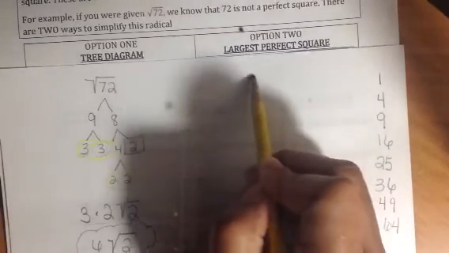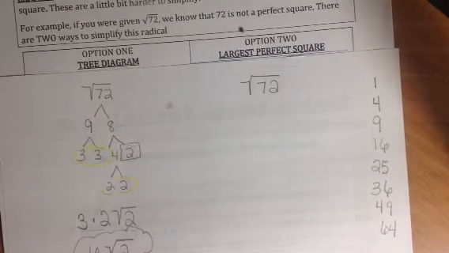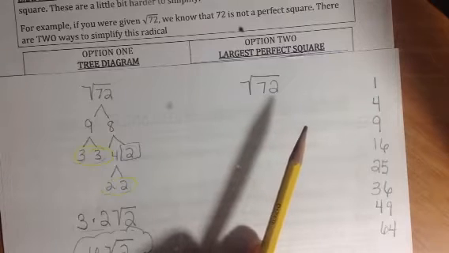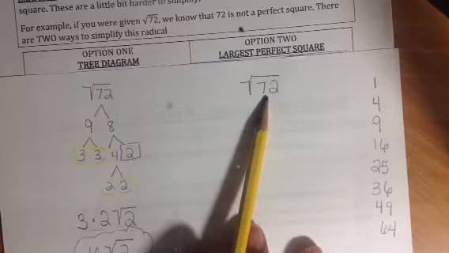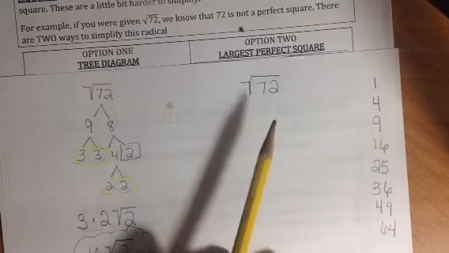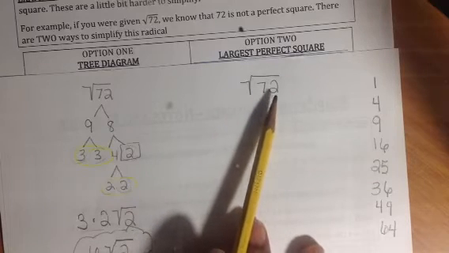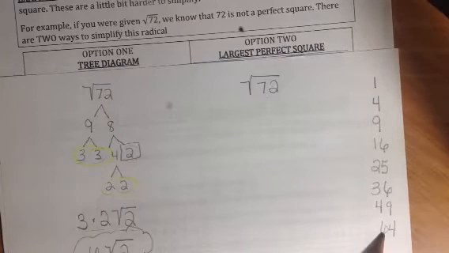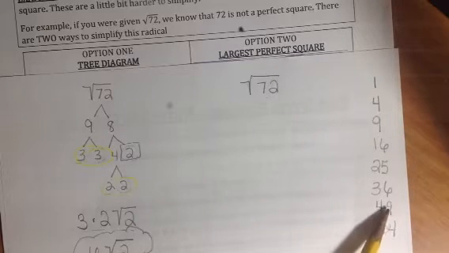All right? I'm going to look at the same radical. Okay, so radical 72. So now, I want to find a perfect square that's a factor of 72, the largest perfect square that's a factor of 72. Any perfect square over 72 is not going to work, because any number bigger than 72 is not going to be a factor, right? So the highest perfect square below 72 is 64, but 64 does not go into 72 evenly, so it's not a factor. So I'm going to go to the next one.